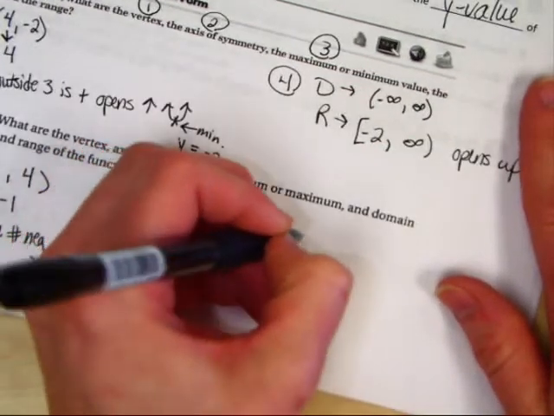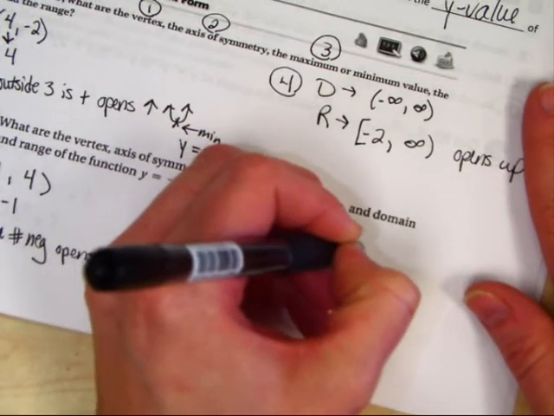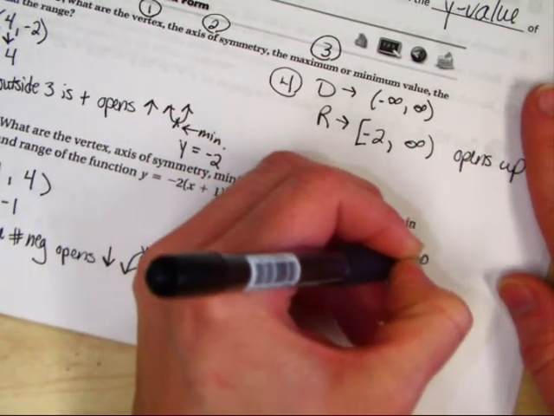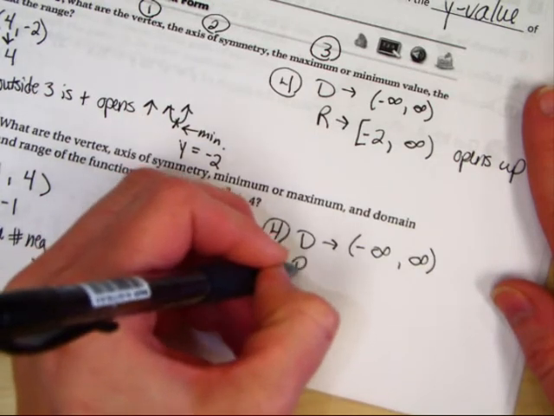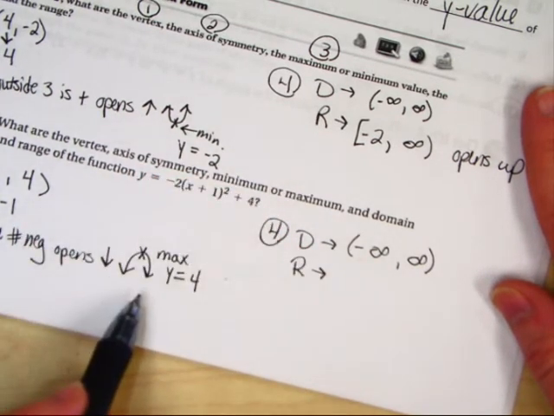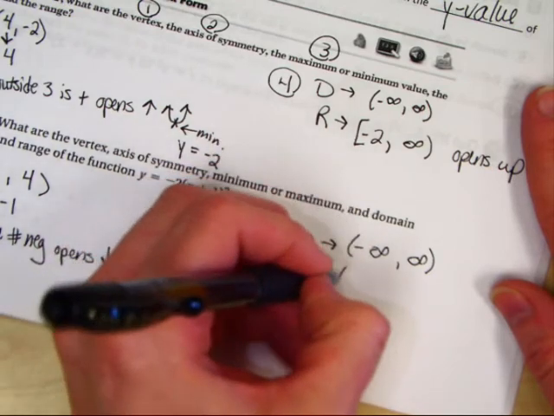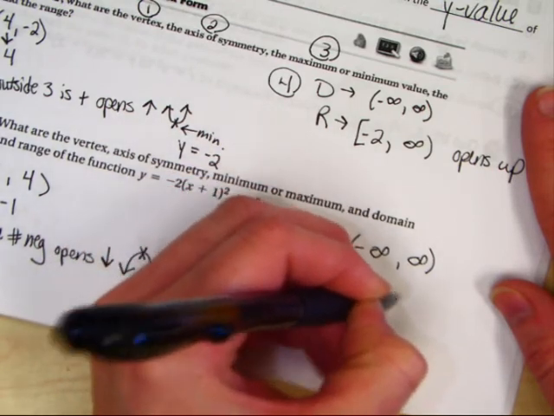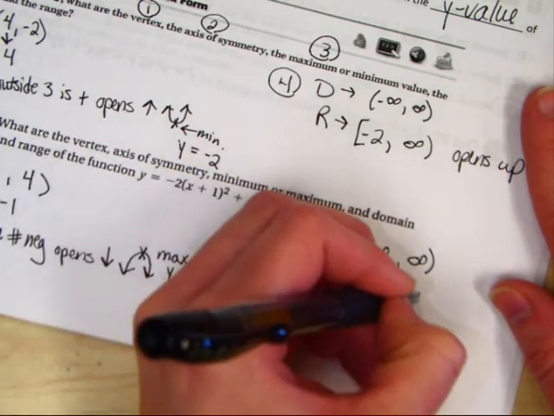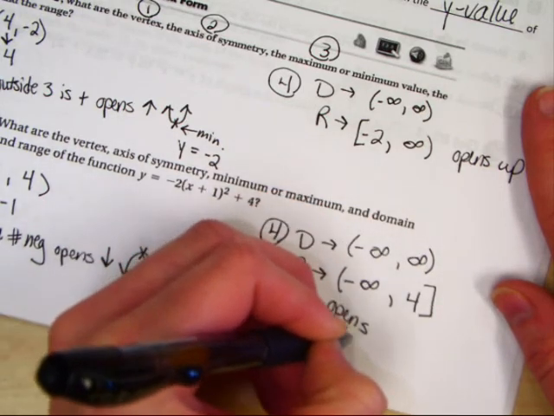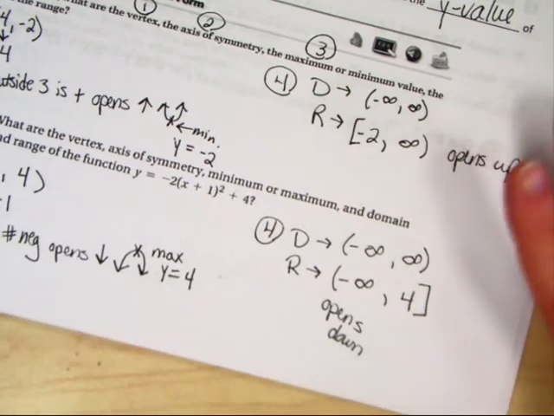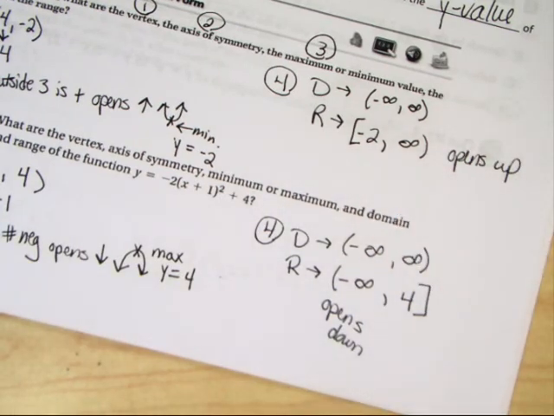The domain should be easy to you. -infinity to +infinity, because it goes on forever, to the left and the right. The range, this time, since it opens down, it has a -infinity, and it goes up to 4. So when it opens down, it has a -infinity. When it opens up, it has a +infinity.